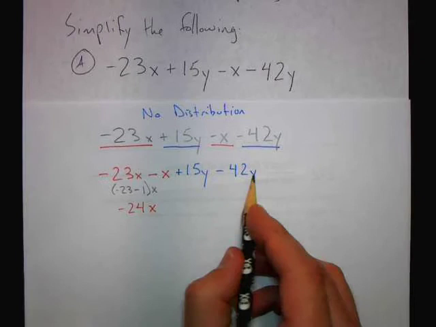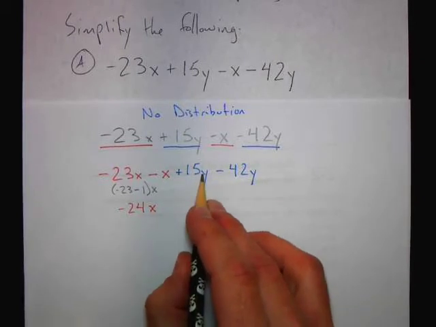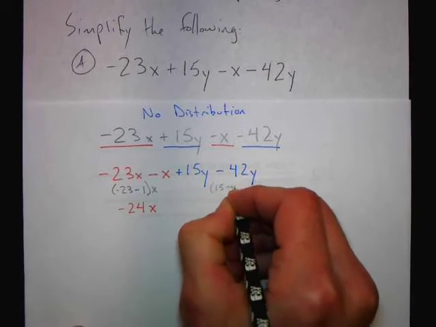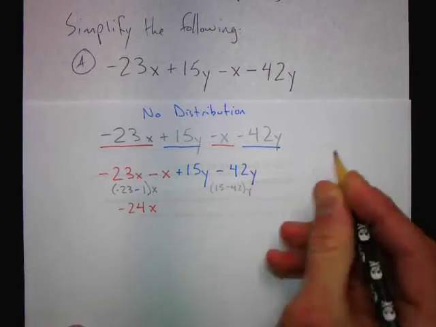In the same way we look at the y's. We have 15 y's minus 42 y's, and so we have 15 minus 42, and that's how many y's we would have.